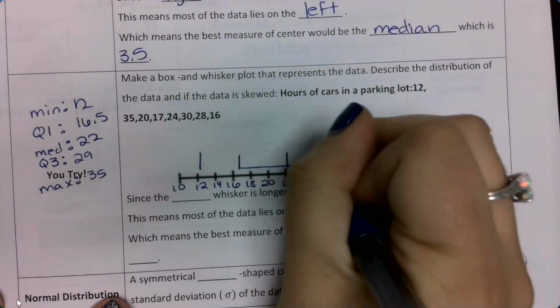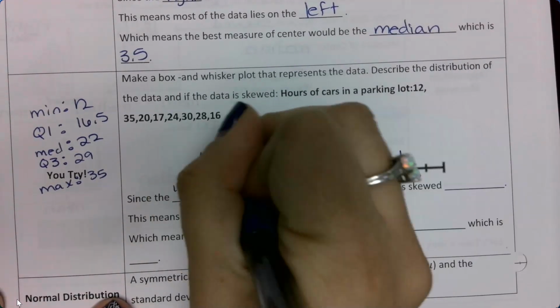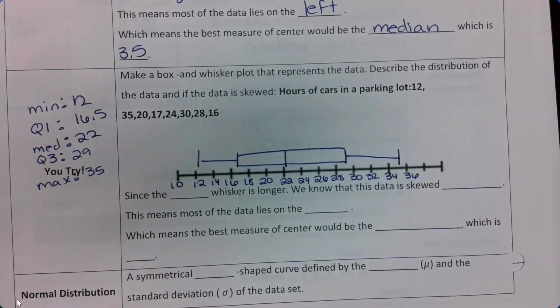Okay, so then I'm going to connect my middle ones to make my box. Then I'm going to go to the end to make my whiskers. So which whisker is longer? My left or right? Right?